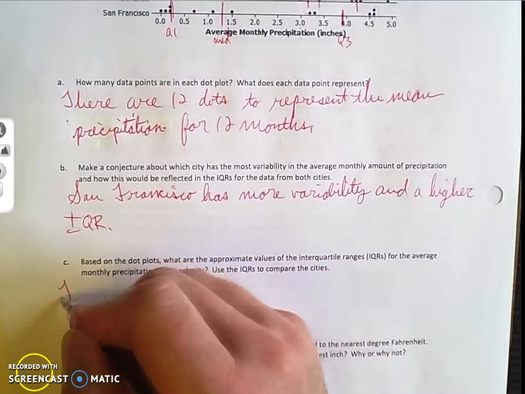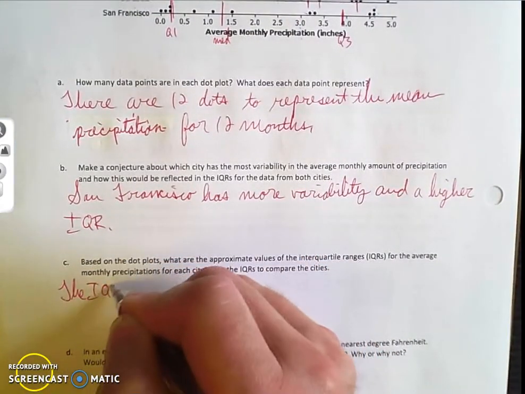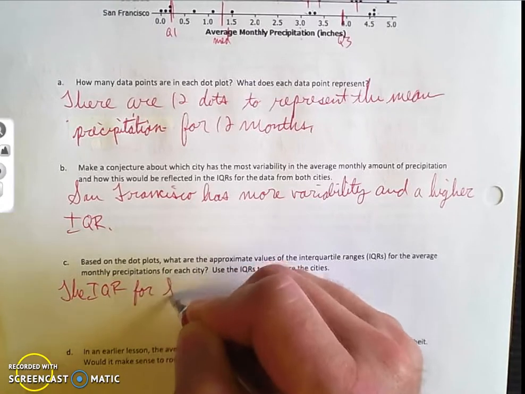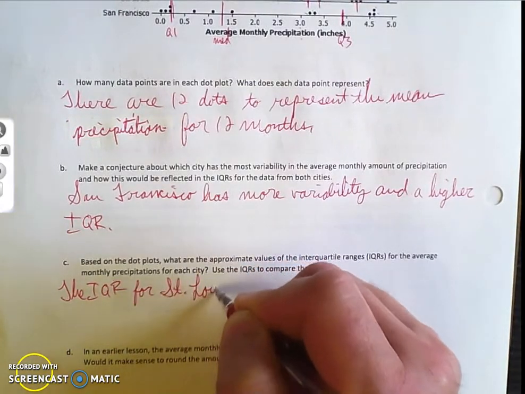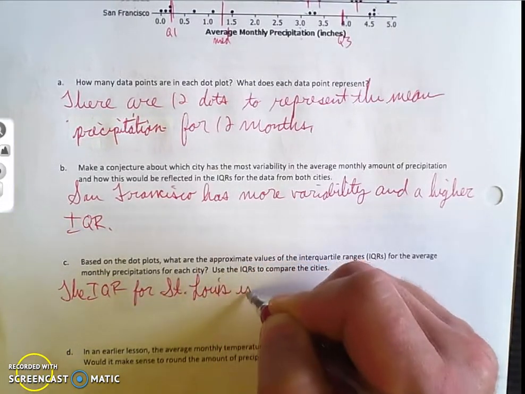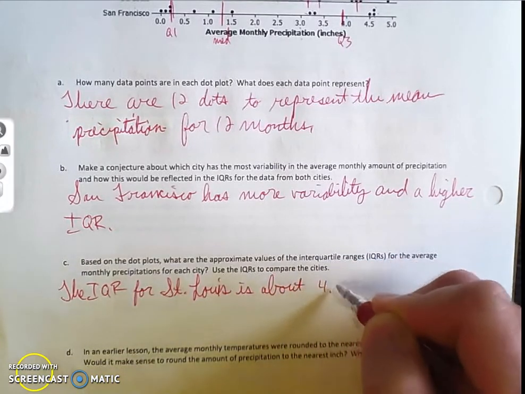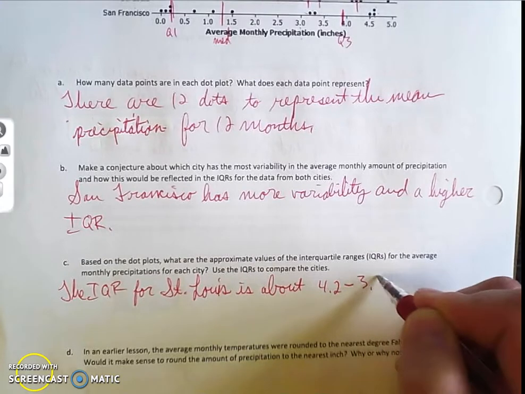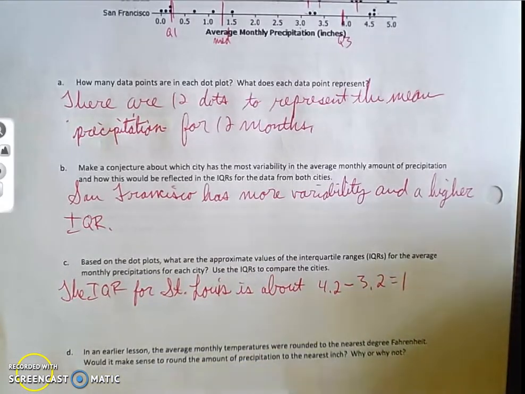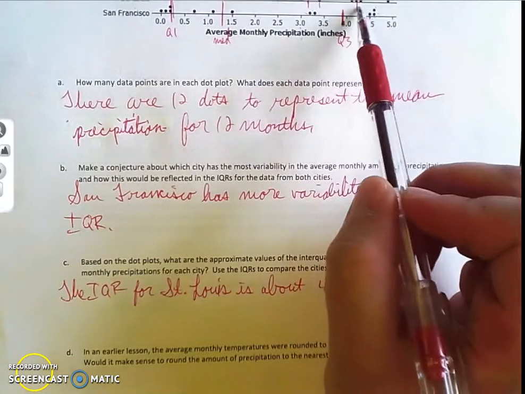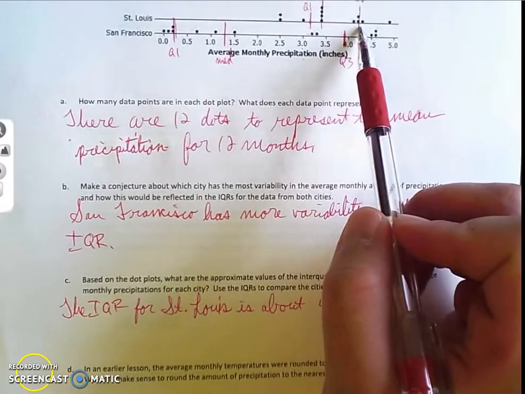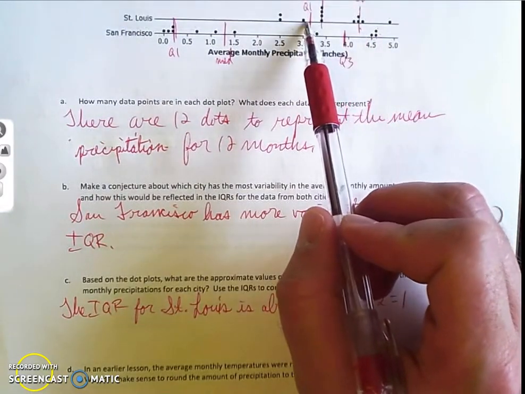So the IQR for St. Louis is about 4.2 minus 3.2 for an IQR of about 1. So we're going from 4.2 up here to about 3.2 right there.